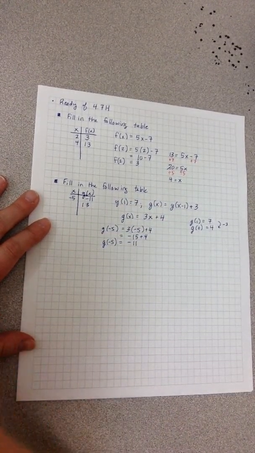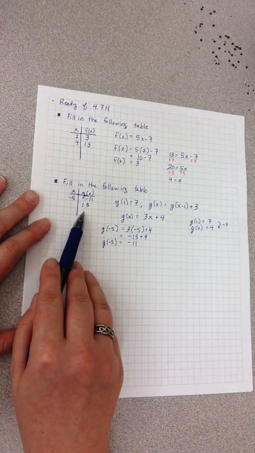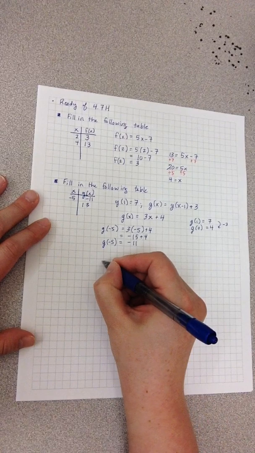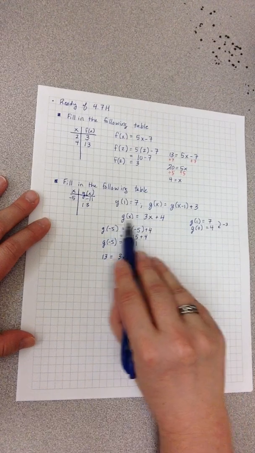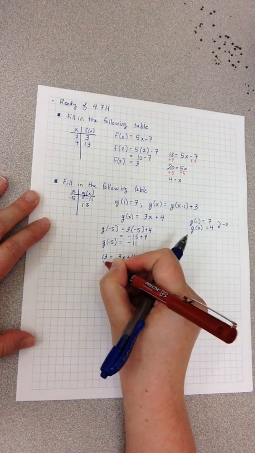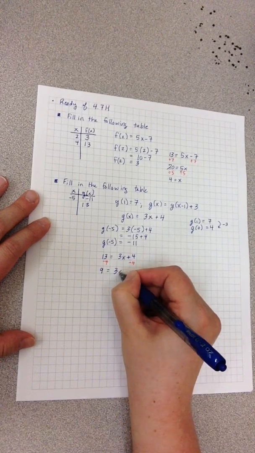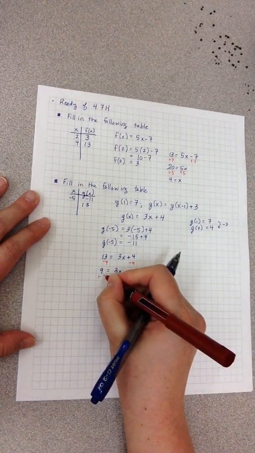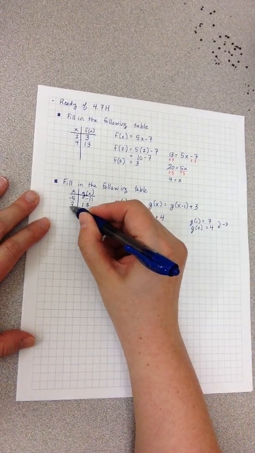Again, the part that generally is a little bit harder is what to do when we say g of x equals 13. But all that means is that I'm replacing the g of x with the number 13. I just replaced in this equation g of x with 13. Subtract 4 on both sides. Divide by 3 on both sides. And we find that x is 3. Fill that into my table.